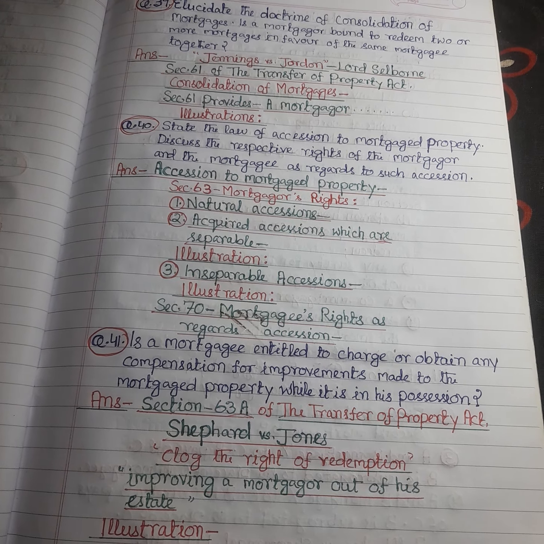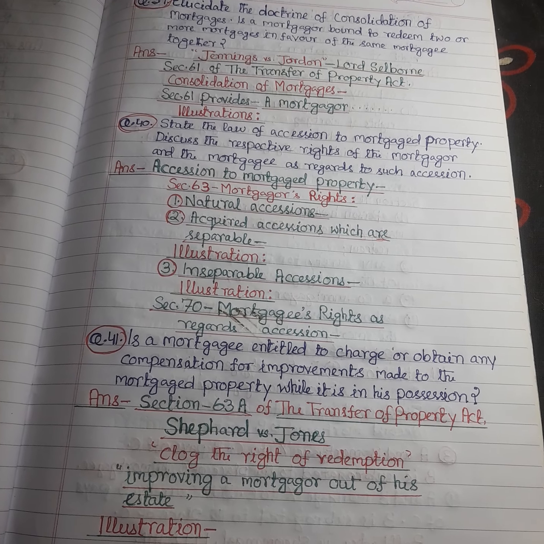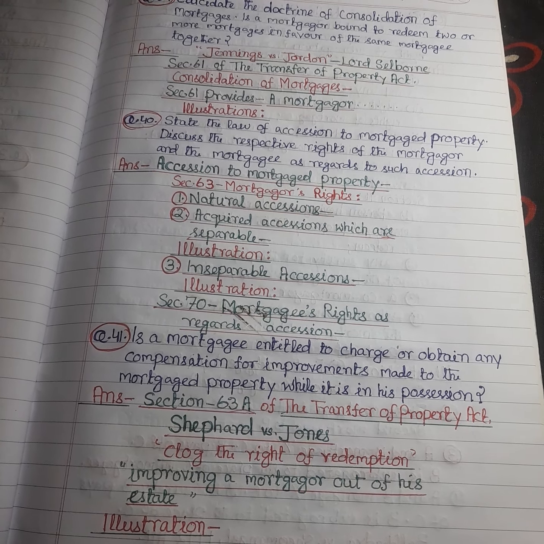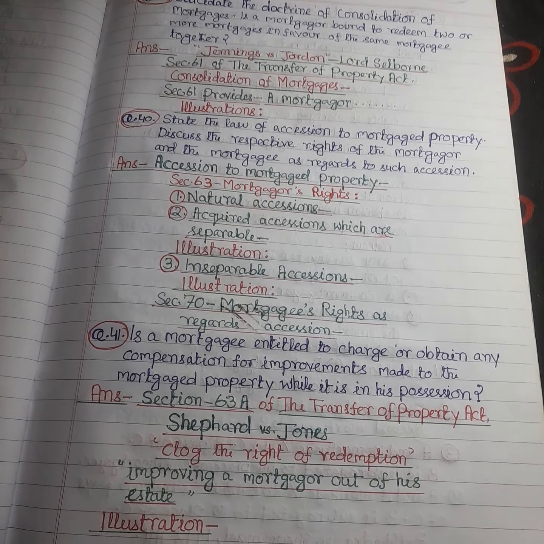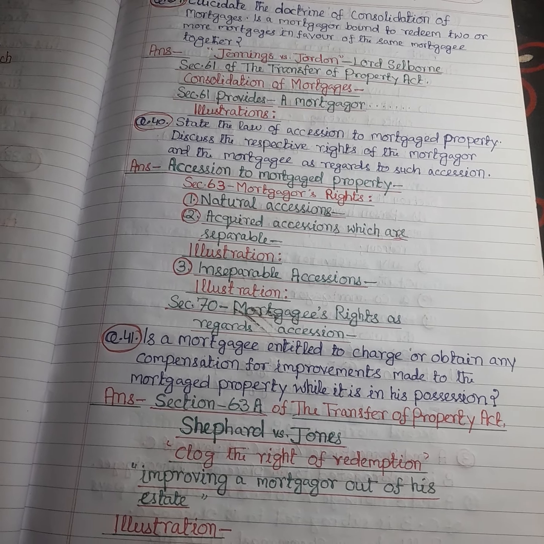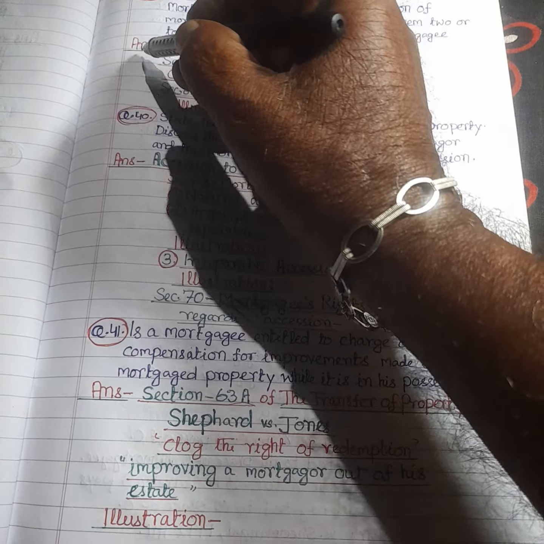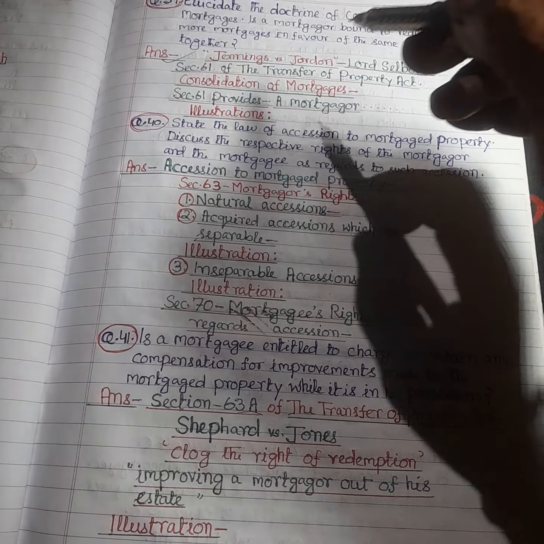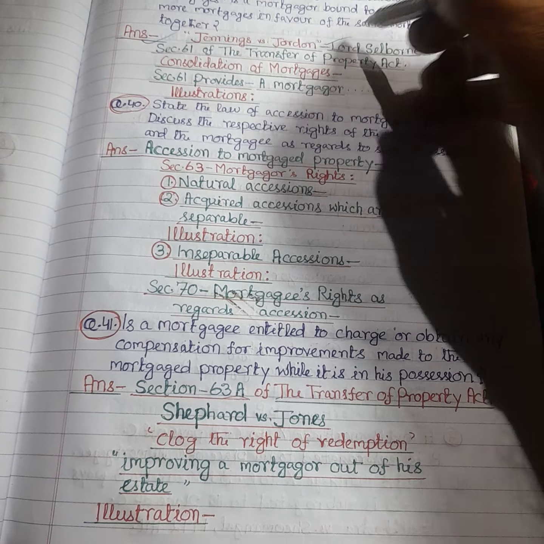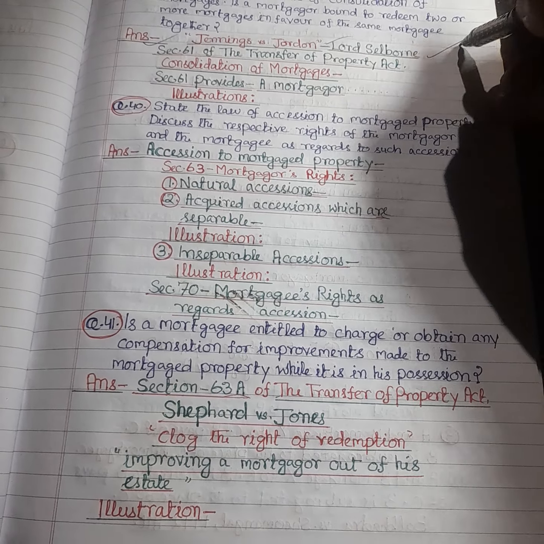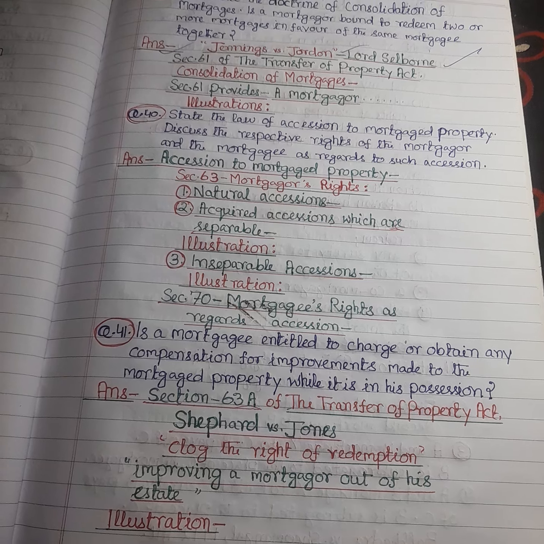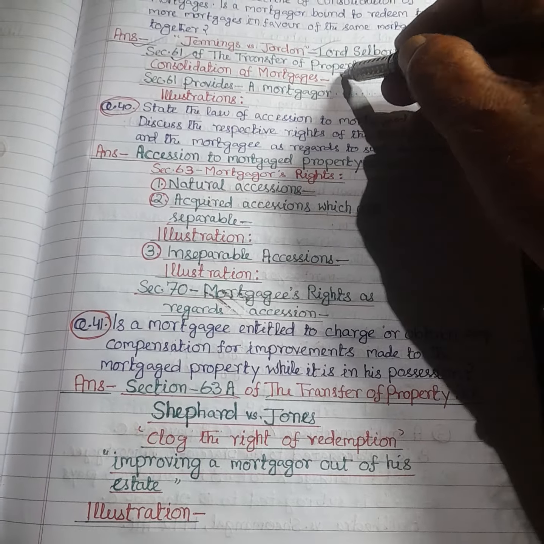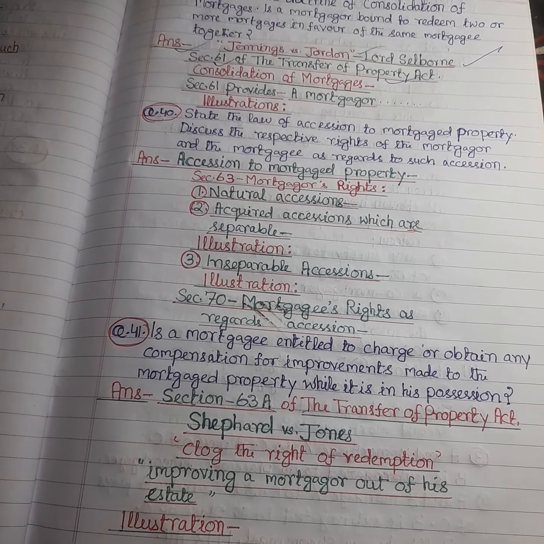Is a mortgagor bound to redeem two or more mortgages in favor of the same mortgagee together? So the very answer to this question we found in the decision of Jennings versus Jordan, where Lord Selborne explains, and as per the provisions of Section 61 of the Transfer of Property Act.